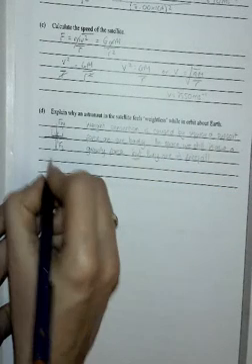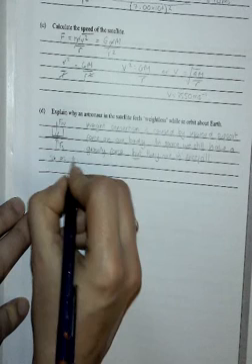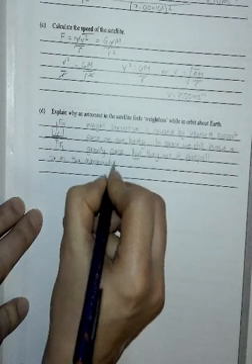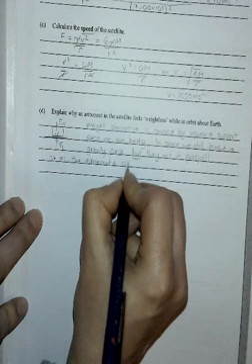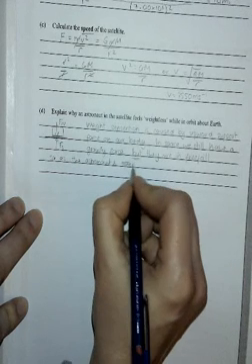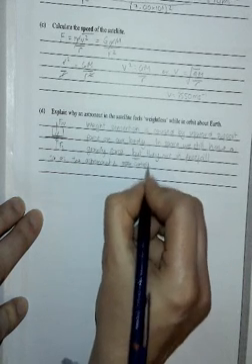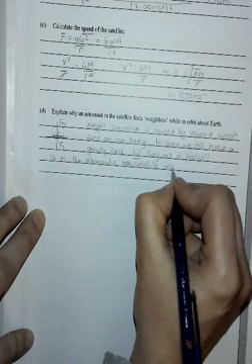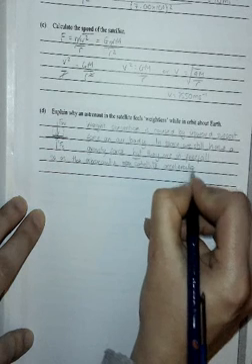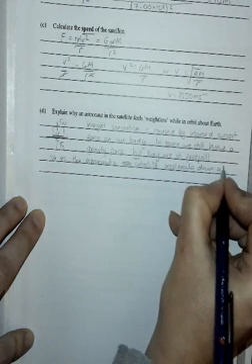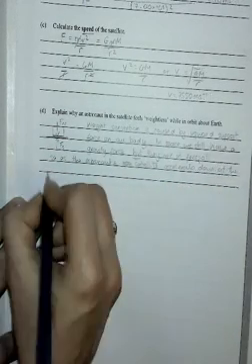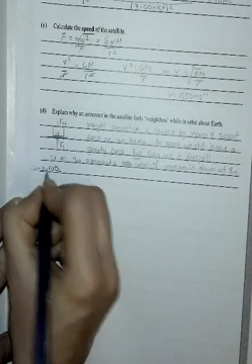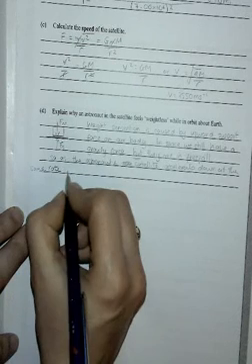So as the astronaut and the satellite accelerate down at the same rate, there's no support force.